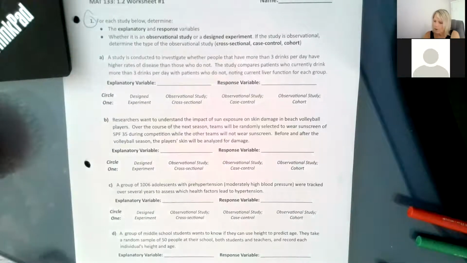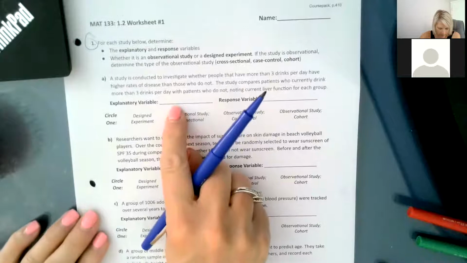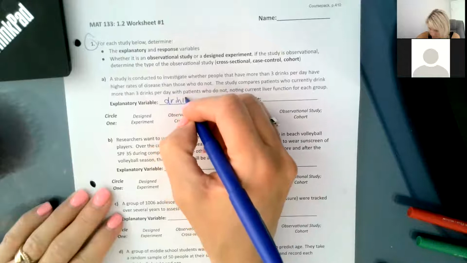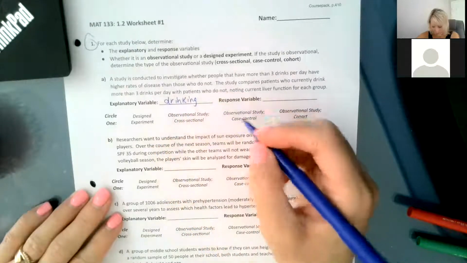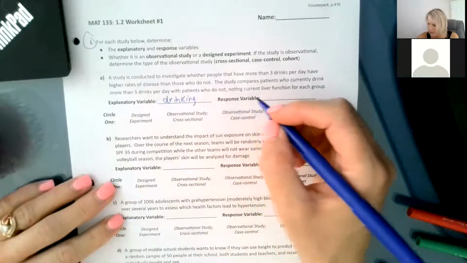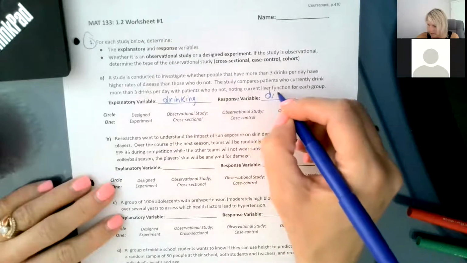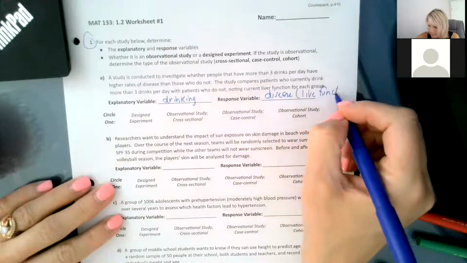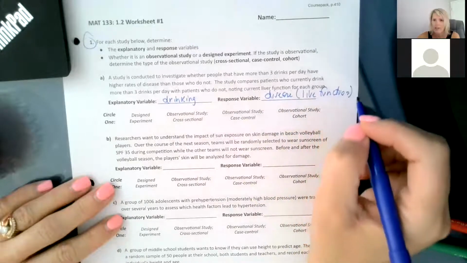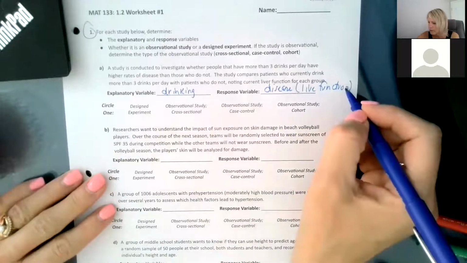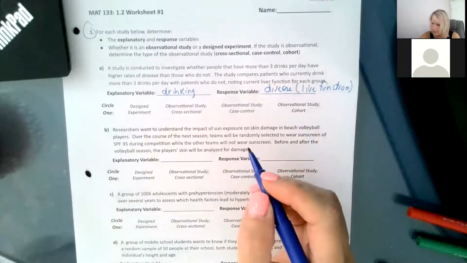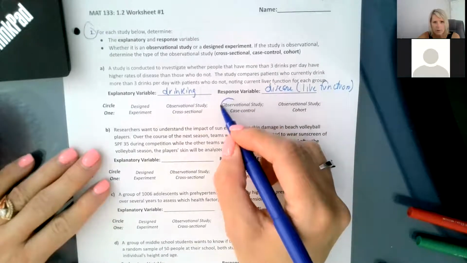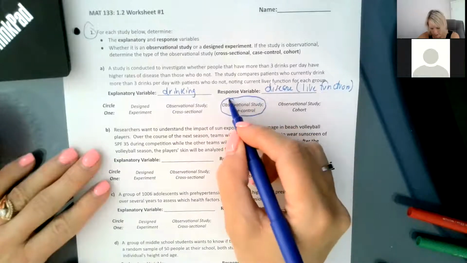Okay. So this first one here, I have the drinking as the explanatory variable. And the response variable is the disease. So that's where they measure the liver function. And just interrupt me, those on the live call, if you have any questions. And this one, there is no treatment. And this one would be considered a case control.